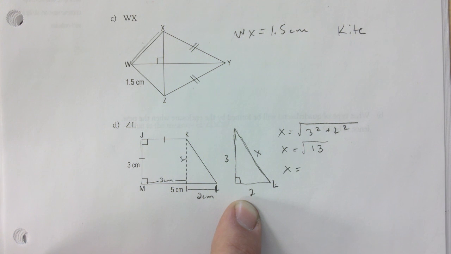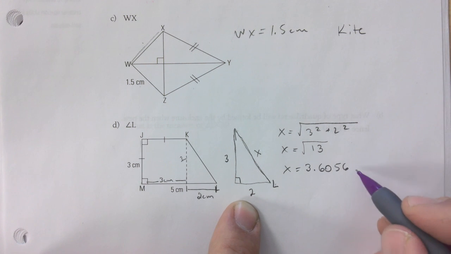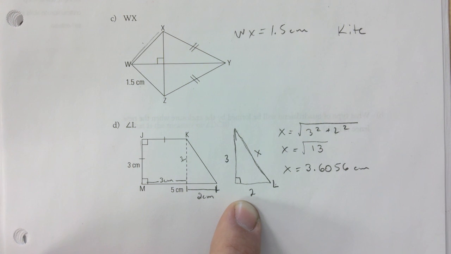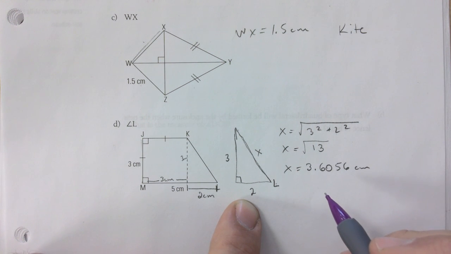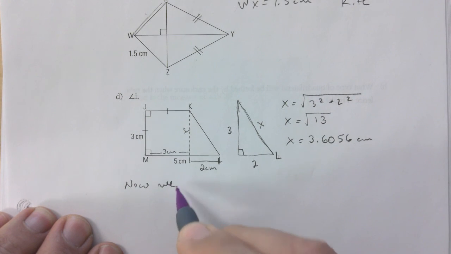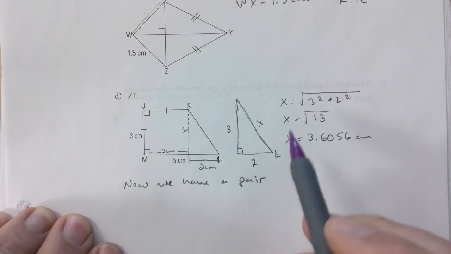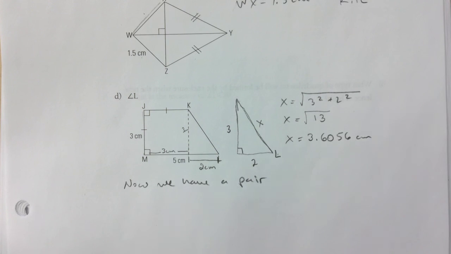Square root of 13 is 3.6056. We're going to round it to 4 decimals. Now we have a pair. By the way, Pythagorean theorem only works with right triangles, folks. Like some of you were trying on a test, doing Pythagoras on an oblique triangle, right? It doesn't work unless it's 90.